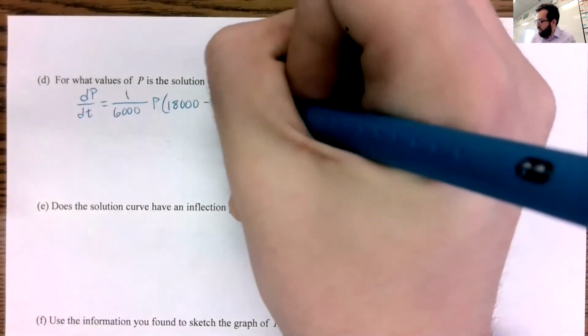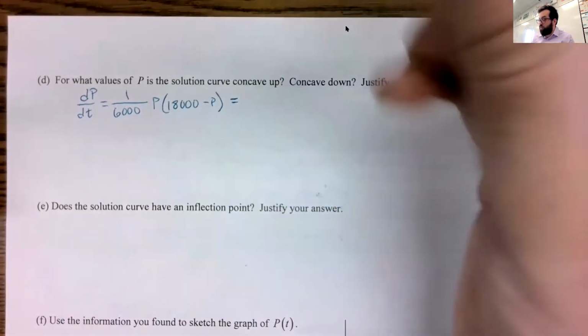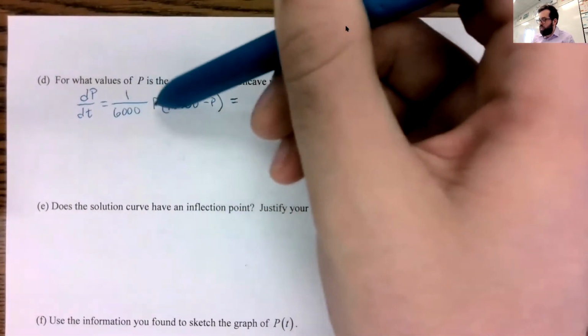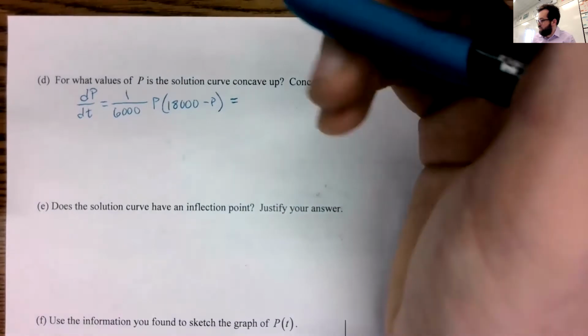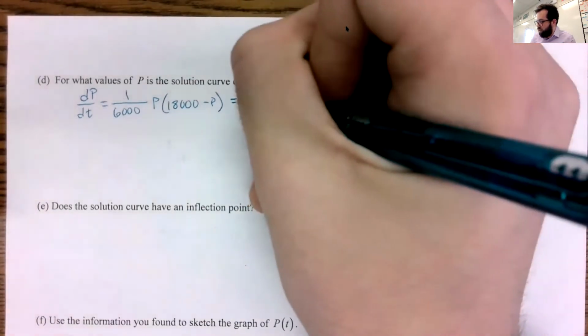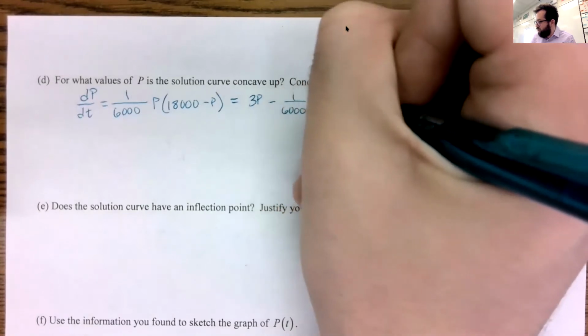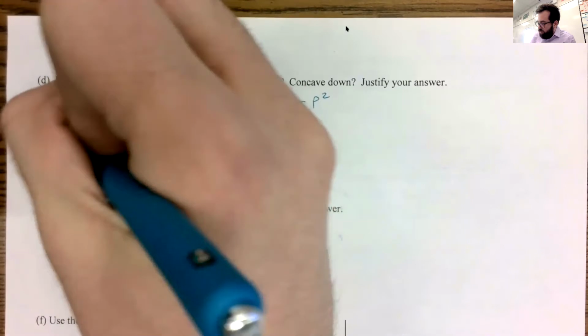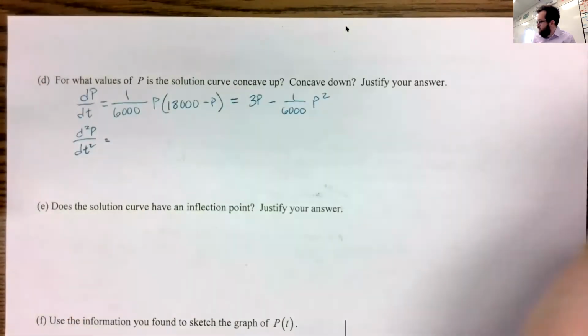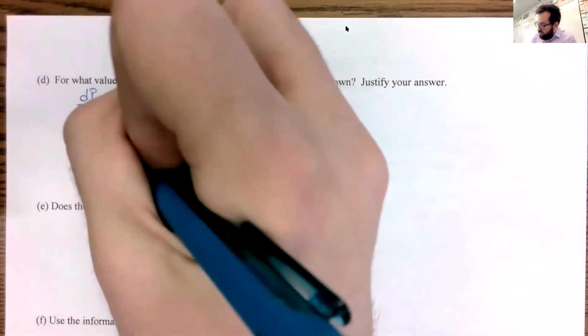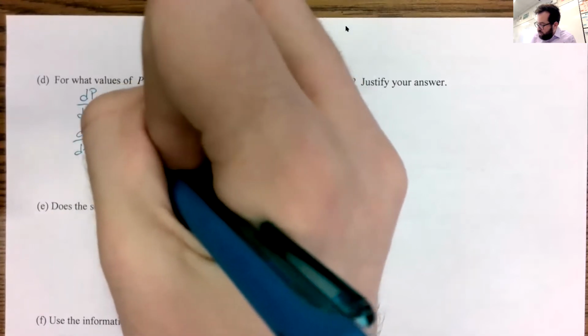So let's do that. What I'm going to do first is distribute the 1 over 6,000 P back into the parentheses so that finding the derivative is easier. So it's going to be 3P minus 1 over 6,000 P squared. So now the second derivative is going to be 3 dp dt.